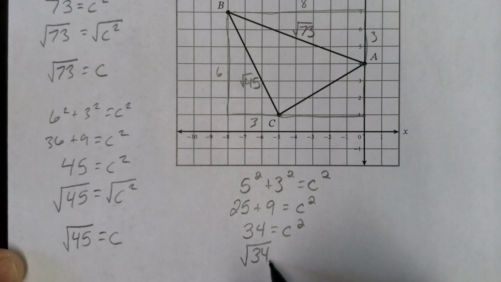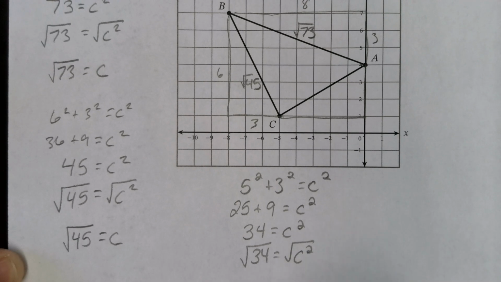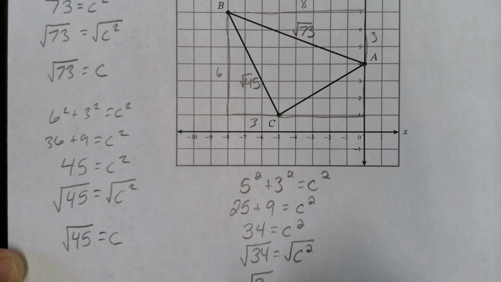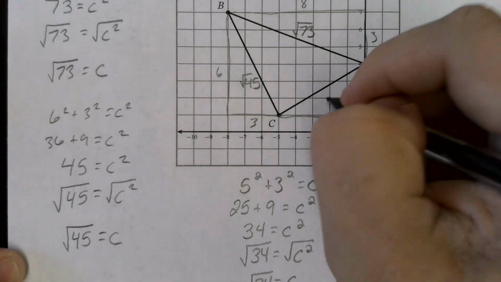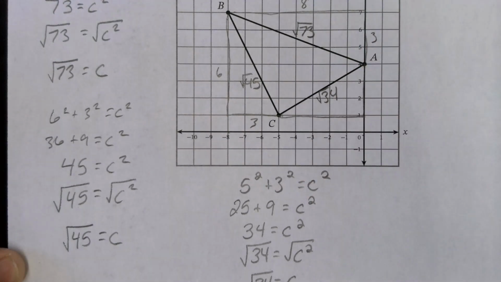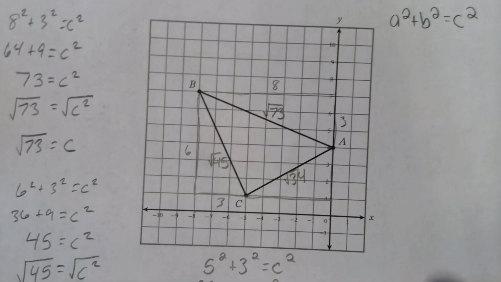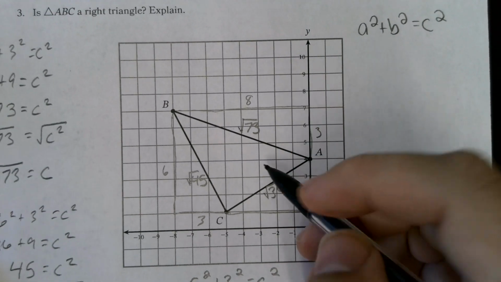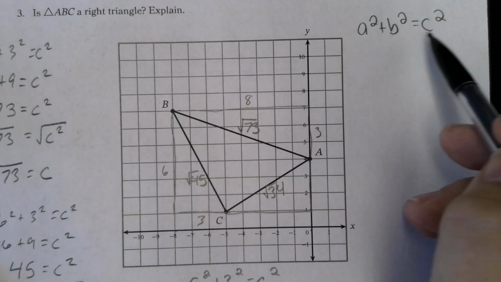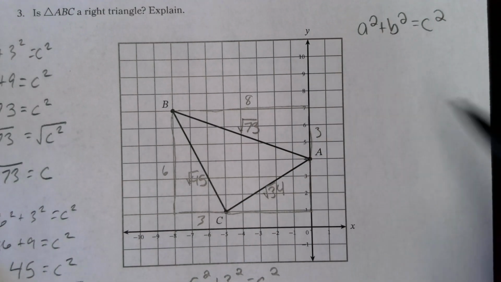Take the square root to determine C. And 34 is not a perfect square, so I have the square root of 34. Now that I have all three side measurements, I can use the Pythagorean theorem to determine if we do have a right triangle.